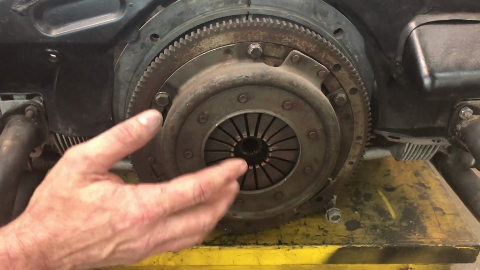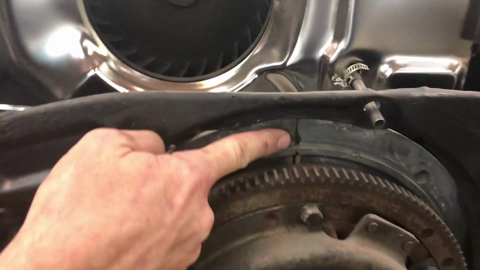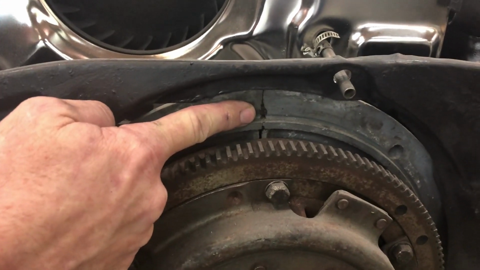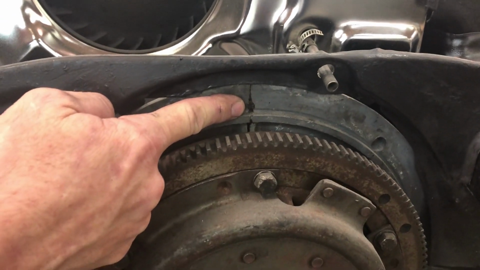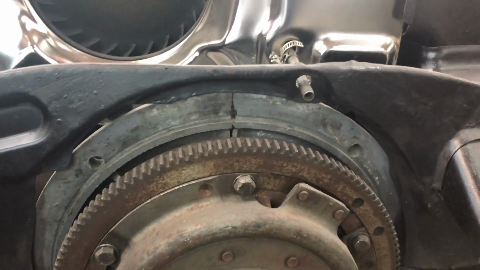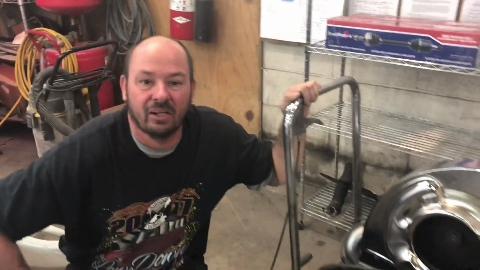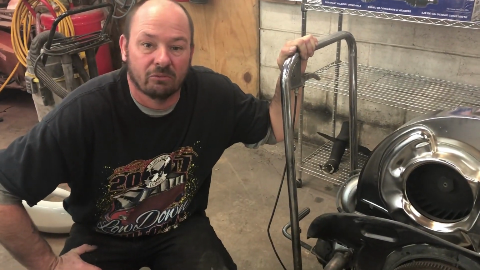But then also there, as you can see right here, the cases are split cases. So sometimes the cases do start leaking. So that would entail tearing the whole engine down. But that is most of our common points of oil leakage on a Volkswagen motor.